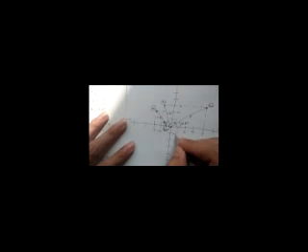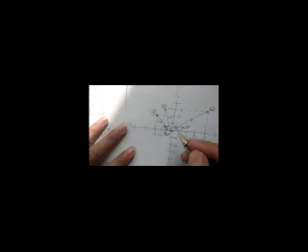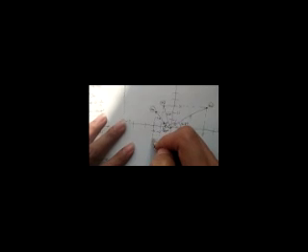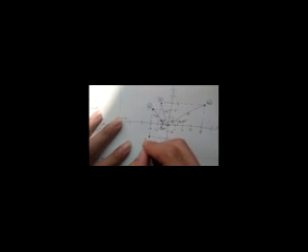Now let's plot for Z4. Negative 3 minus 2i. Negative 3, negative i, negative 2i. Now this is Z4. And the distance of Z4 from the origin, as we solved a while ago, is 3.61.